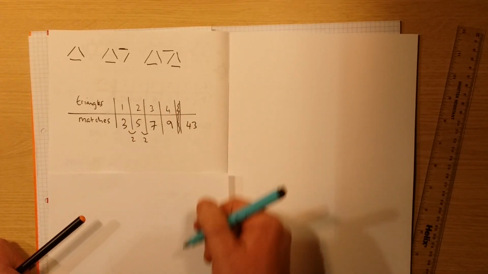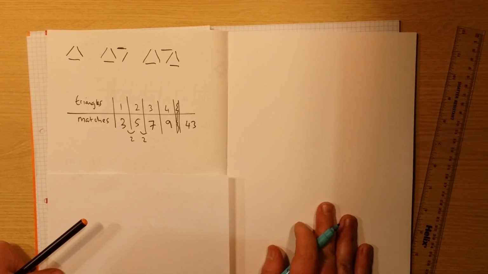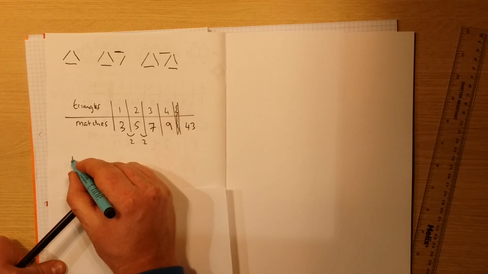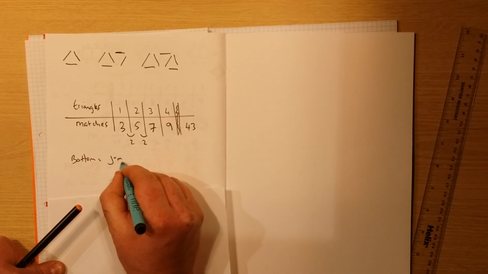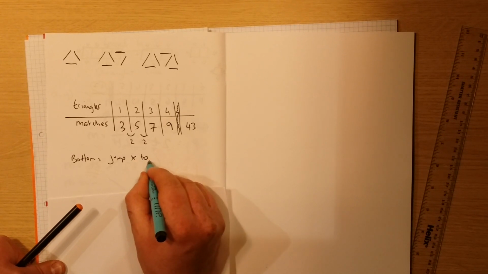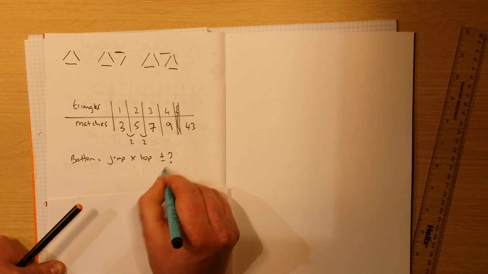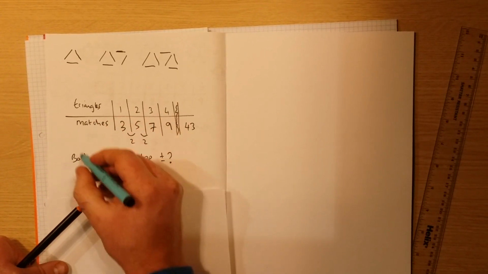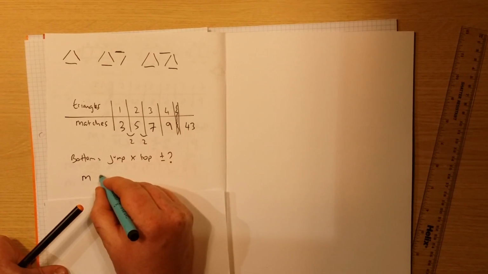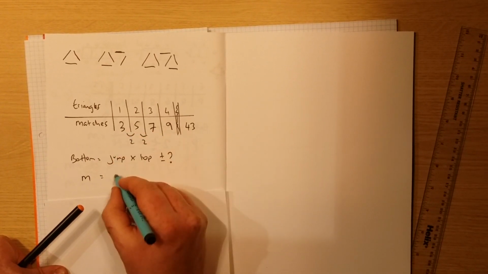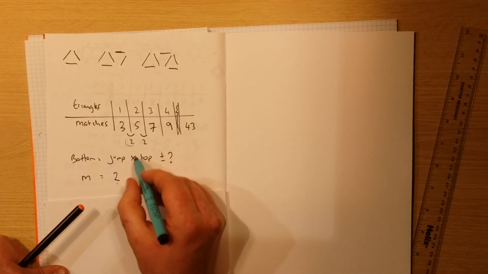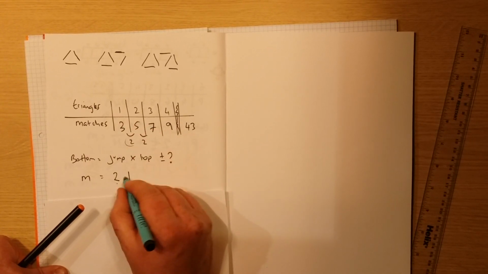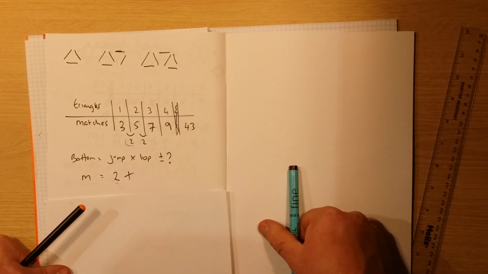Now, if I wanted to create a formula for that, the bottom would be equal to the jump times the top plus or minus a mystery number. So the bottom here, m for matches, is equal to the jump, which is 2, that's the same number here, times the top, which is t, and then what would I need to do?